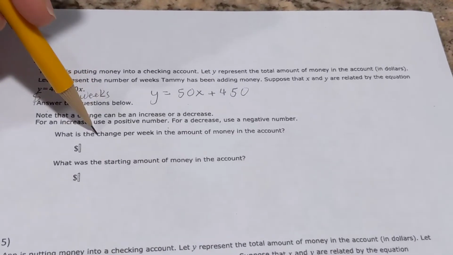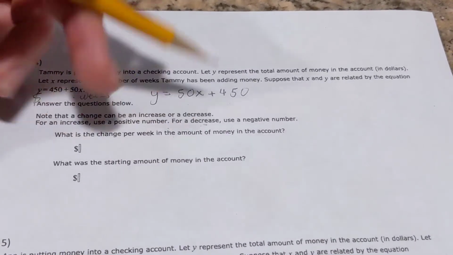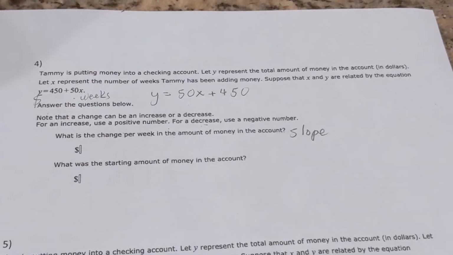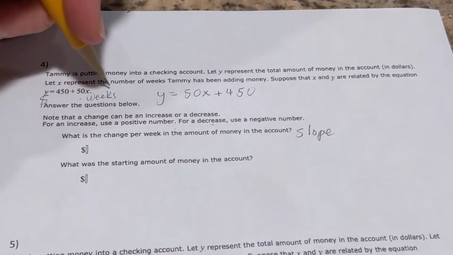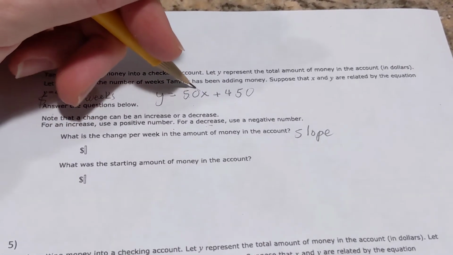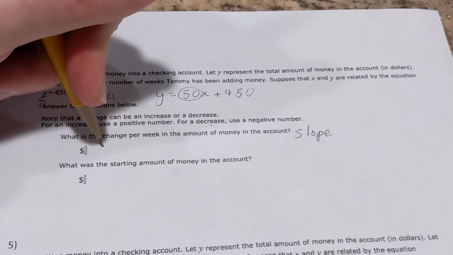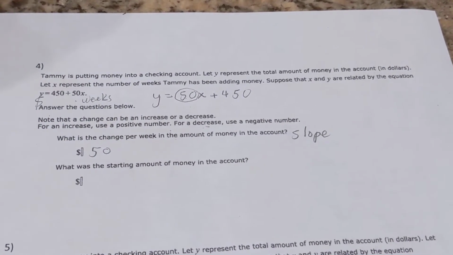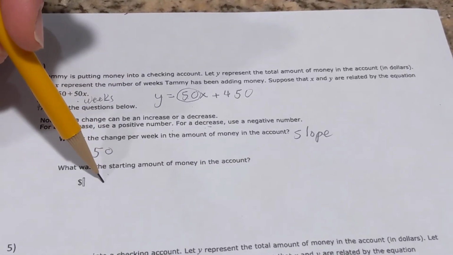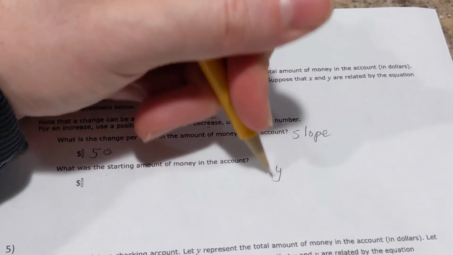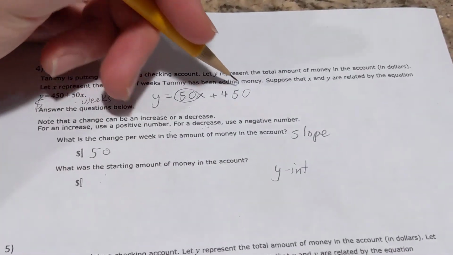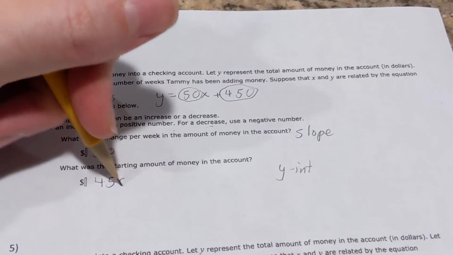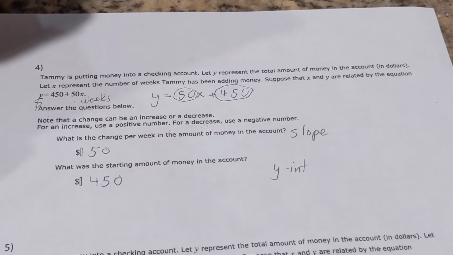Okay. What is the change per week in the amount of money in the account? Well, that is slope. Okay. The slope here, now that we have it in slope-intercept form, is the 50. So the change is $50. All right. What is the starting amount of money in the account? That's the y-intercept, which is $450. Okay. Go pause and try number 5.